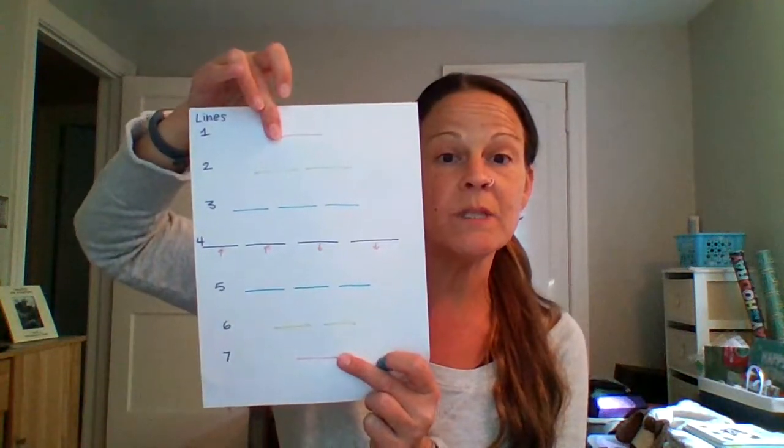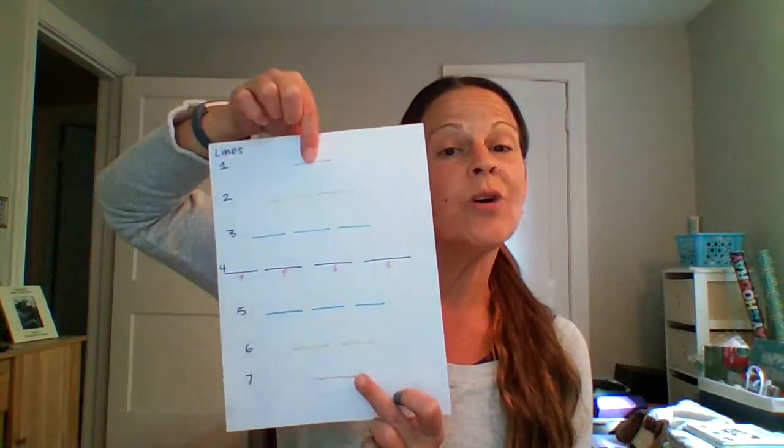Okay, so there are 2 types of Diamante poems. There are synonym Diamantes, where the word at the top and the word at the bottom are going to be very similar. Okay, and we've worked on synonyms. Or there are antonym Diamantes, where the word at the top and the word at the bottom are going to be opposites.